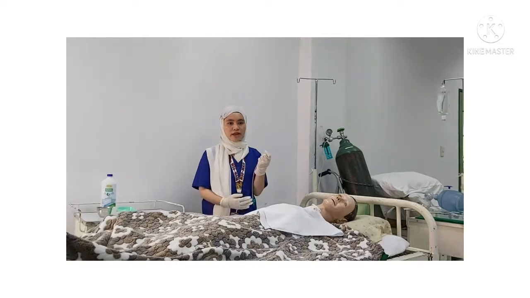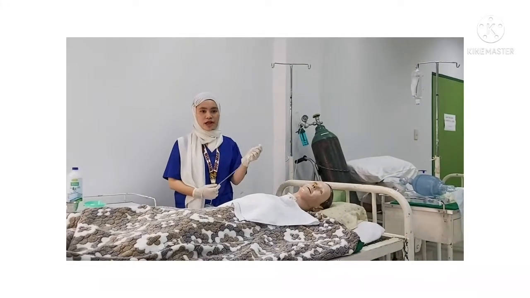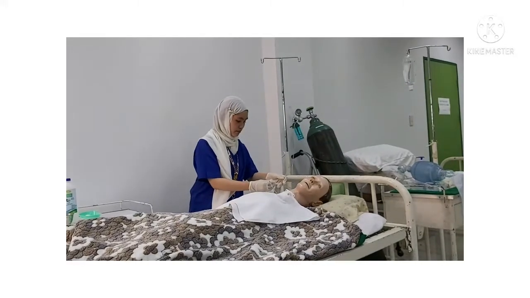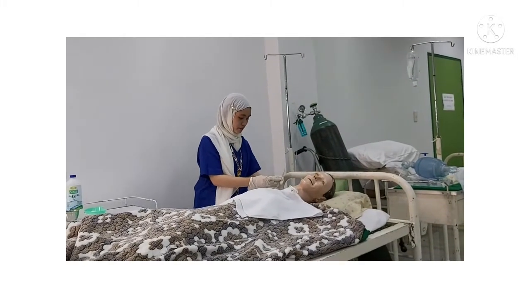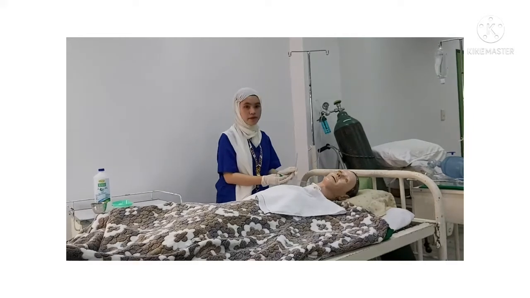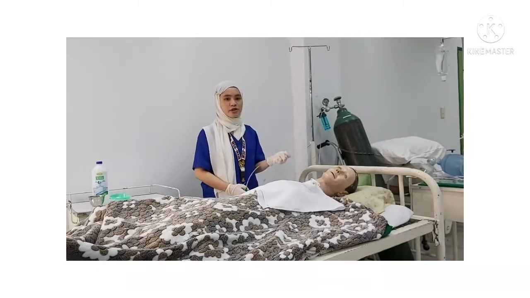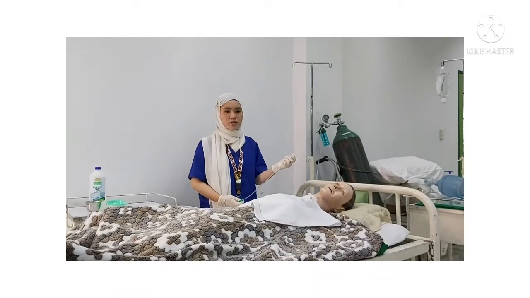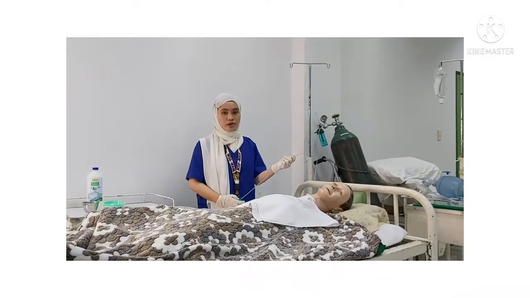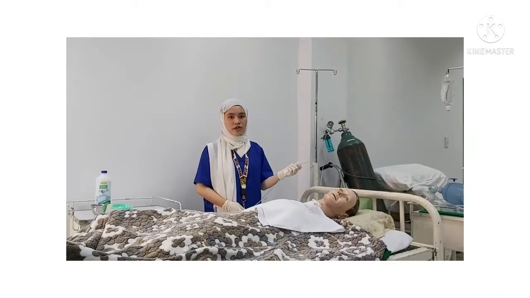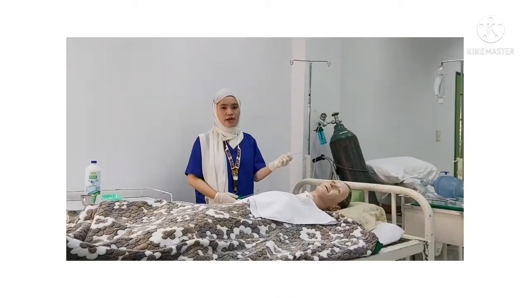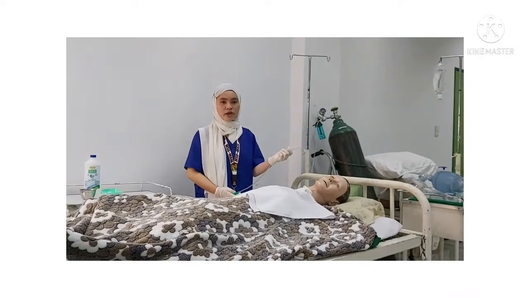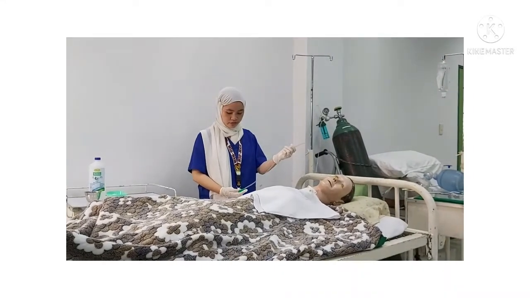And with the contaminated hand, attach the suction catheter to the connector. Turn on the suction machine and test patency with saline solution or sterile water. Place the gloved finger over the Y connector to create suction.